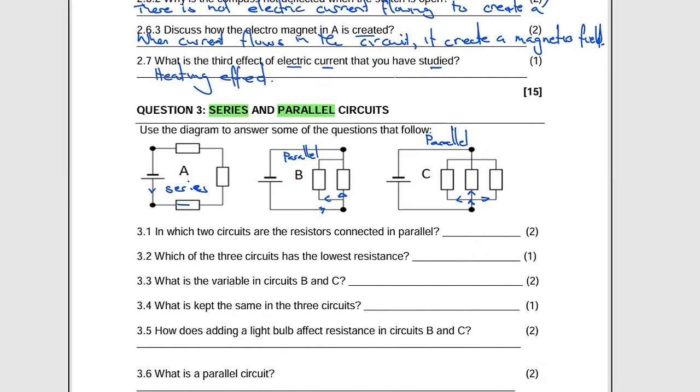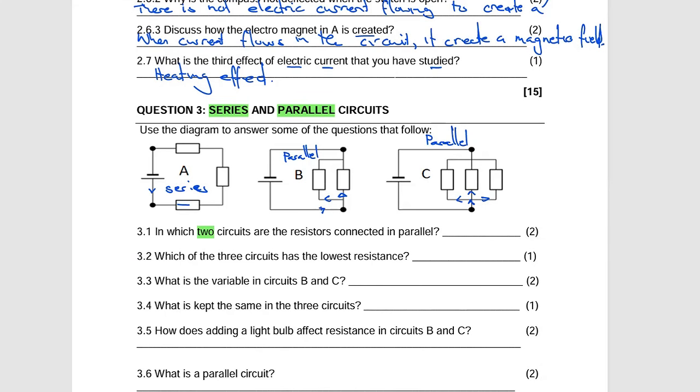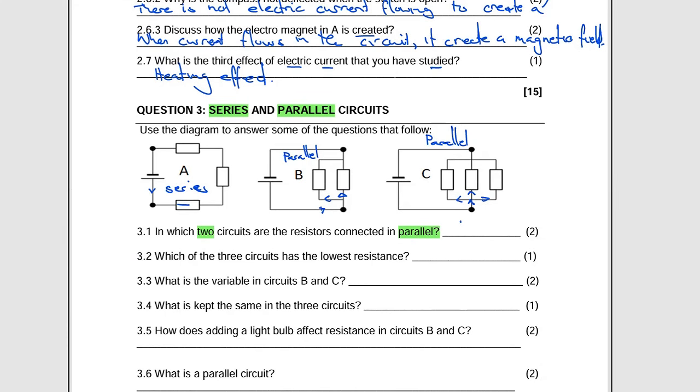So in which two circuits? So we're looking for two circuits connected in parallel, right? So from the above, we can see we said B and C. Then which of the three circuits has the lowest resistance? So which one of these is going to have the lowest resistance? It's going to be our circuit C. The one that is going to have the highest is going to be our A, right?